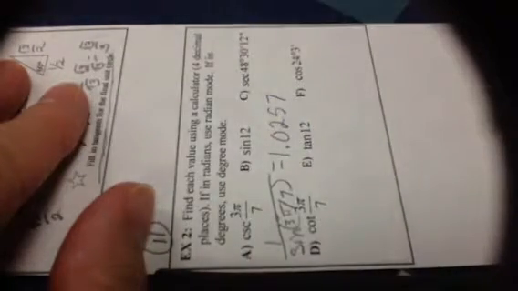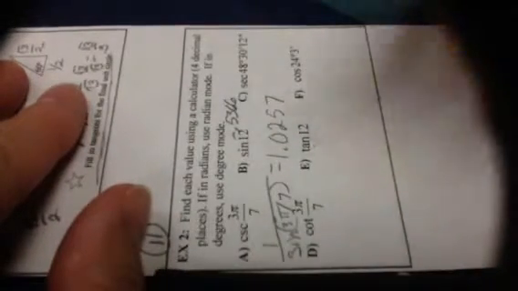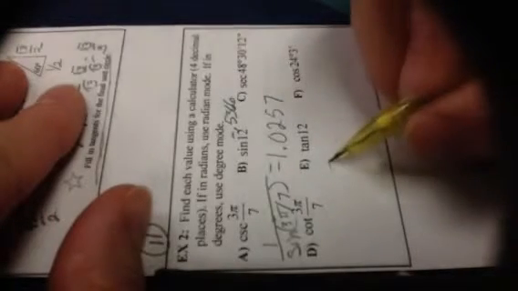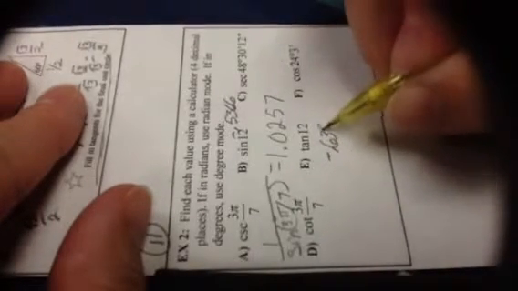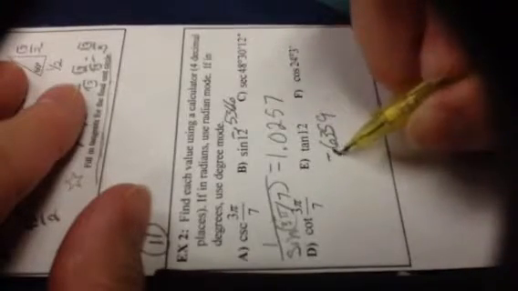To do the sine of 12, that's radians, just do sine 12, and you get negative 0.5366 if you round it off. To do the tangent of 12, just do tangent 12. You get negative 0.6359 if you round it off.